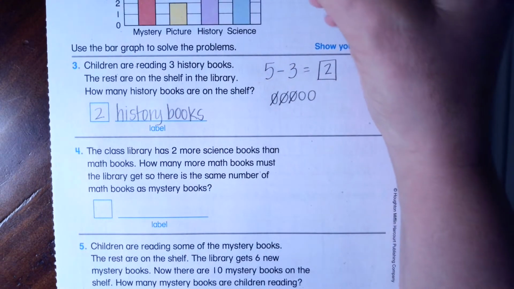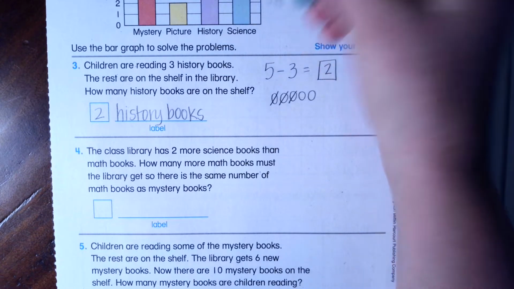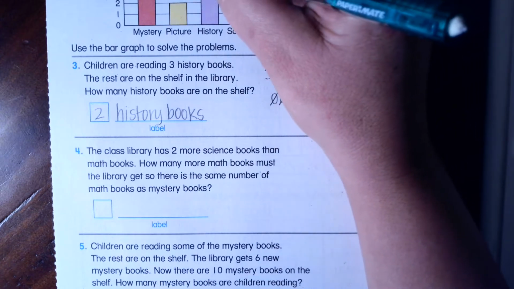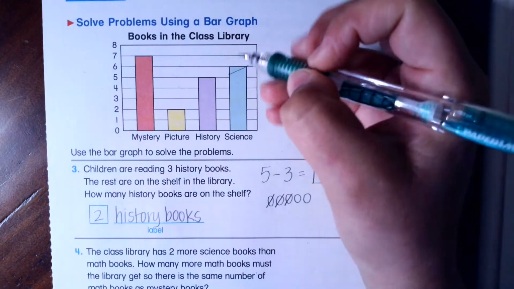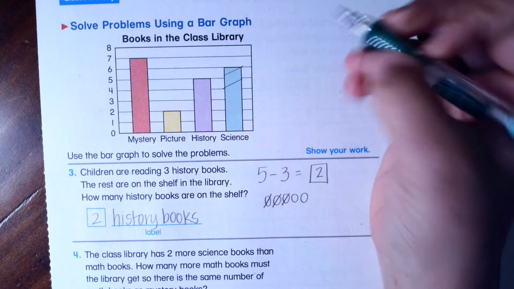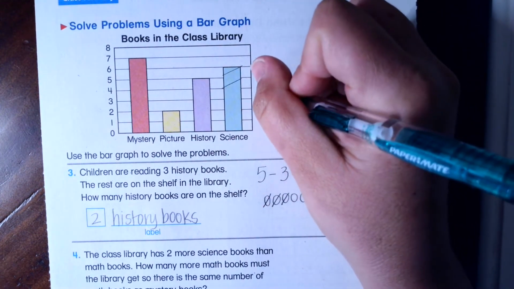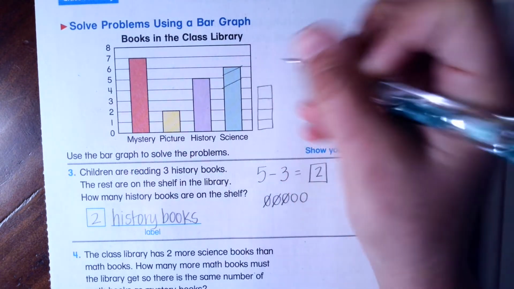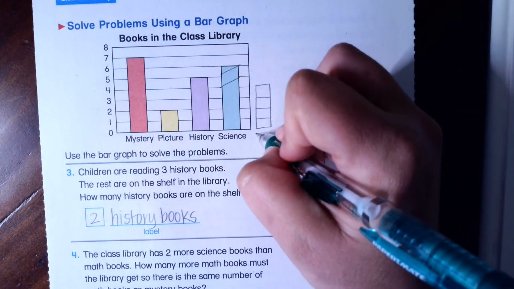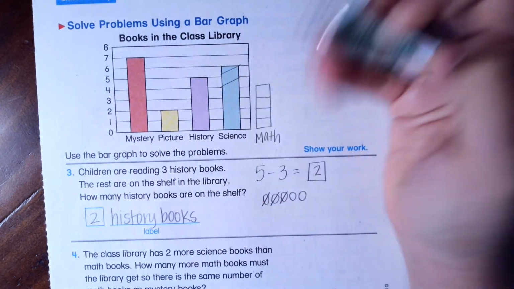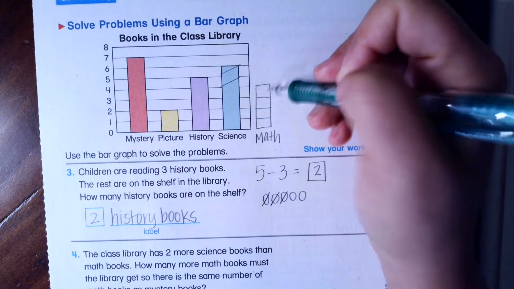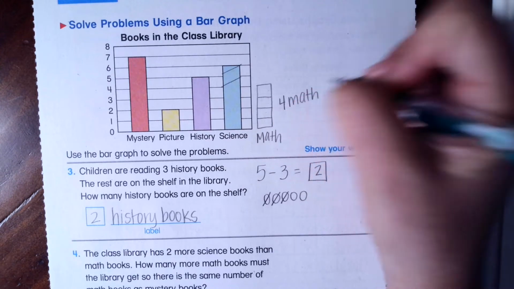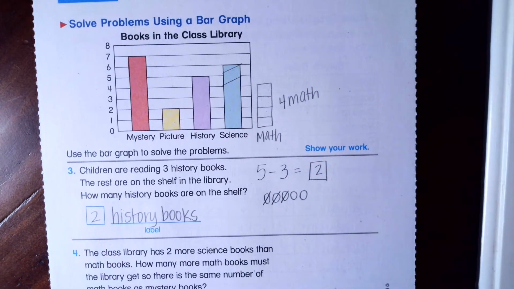So what I want you to do is we're going to draw an extra bar right here. So if there are 2 more science than math, I'm going to get rid of 2. 1, 2. So my math book bar would be right here. 1, 2, 3, 4. And you can write a little math right there. So there are 4 math books, okay? 4 math books because there are 2 more science books than math.